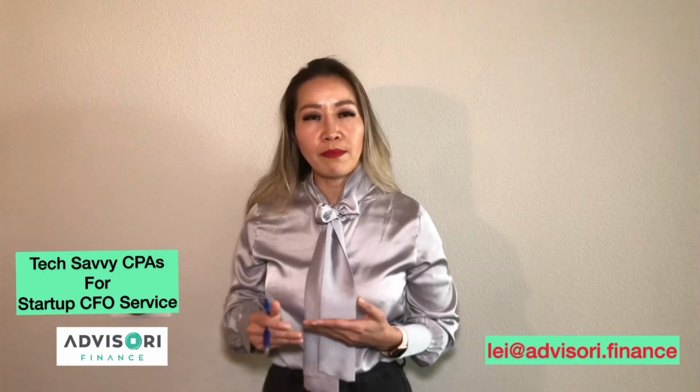You probably will ask, what do you need income statement for? There are different reasons. First, investor financial packages will require you to include an income statement. Second, when you go to a bank for a loan, the bank will ask you for income statement and balance sheet.